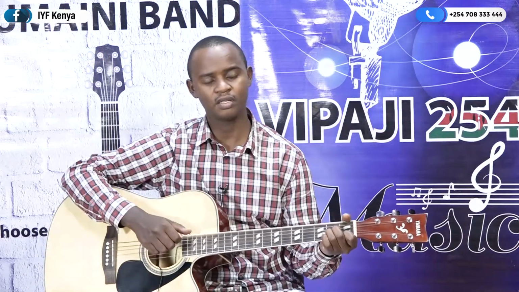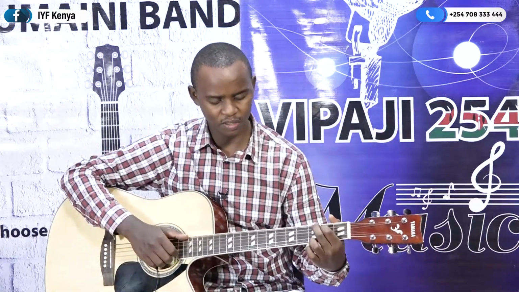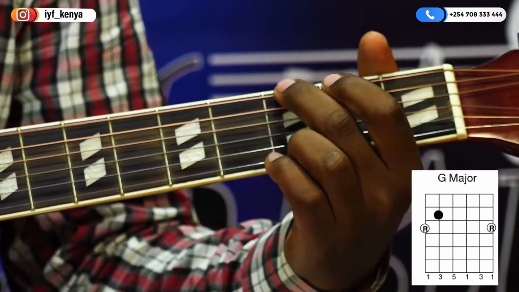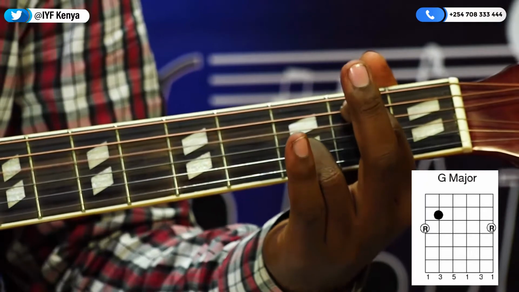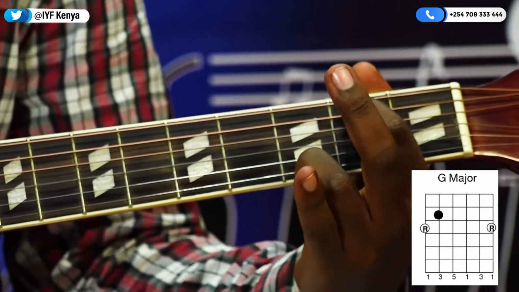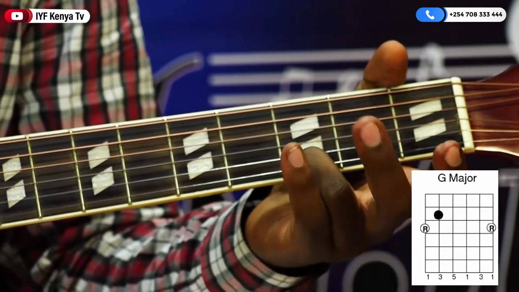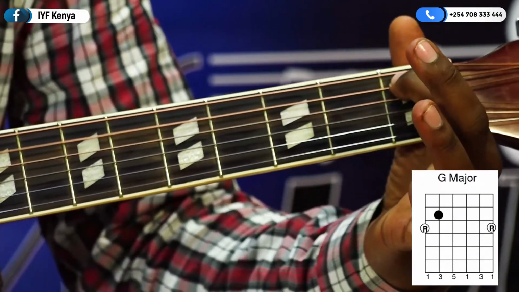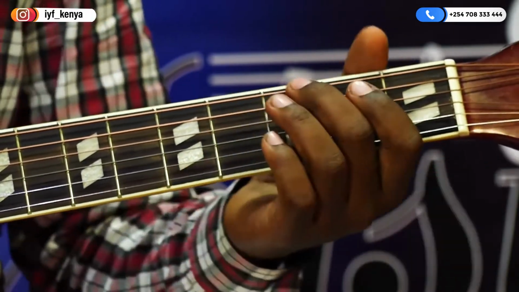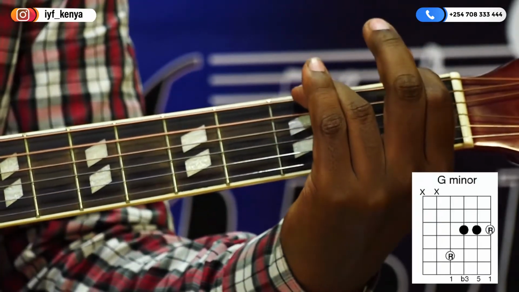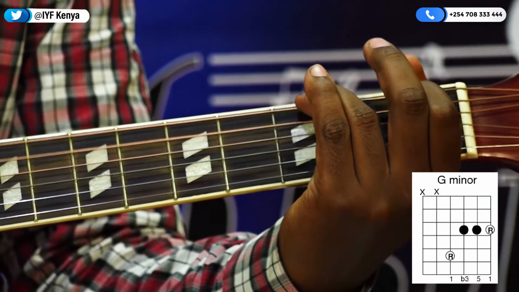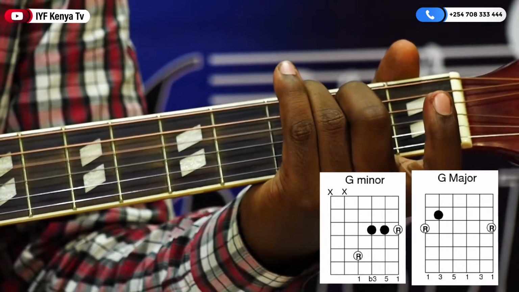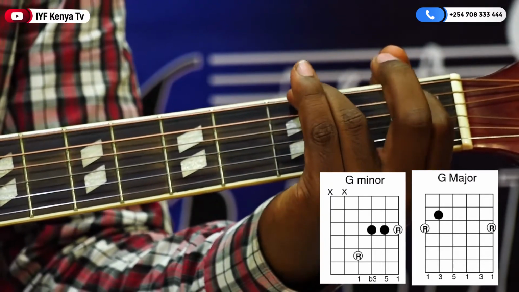So the next on the line is G. So this is G major. Remember, a major chord is 1, 3, 5. This is 1, this is 3, this is 5, this is another 1, this is 3, and this is another 1. So on this one we go 1, 3, we move it back, and then we have a 5. So it's 1, flat 3, and 5. So that's the sound. That's the major sound. That's the minor sound.